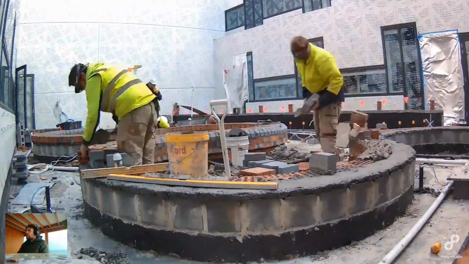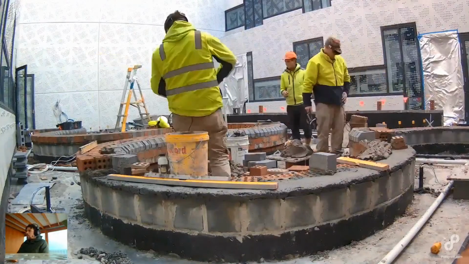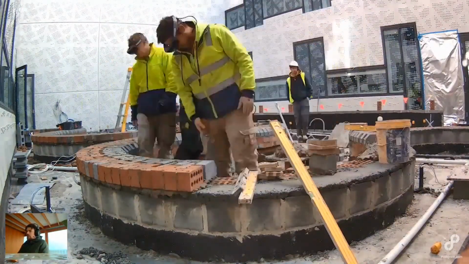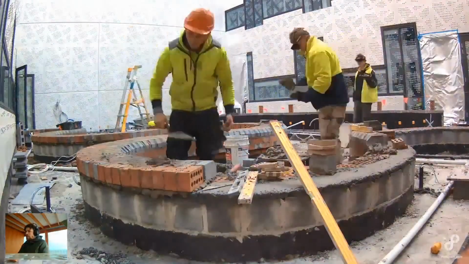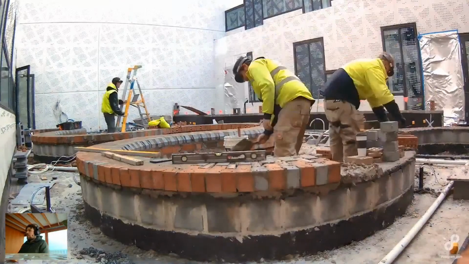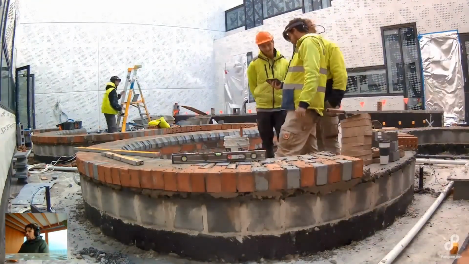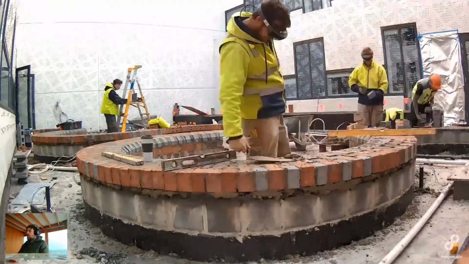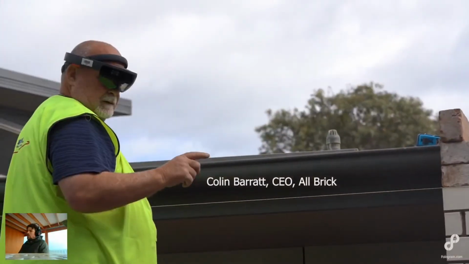There are a couple of other interesting things that happen on the site. One was that other trades had access to the same holographic information, so they could always whack a headset on, and in that earlier part of the video you could see a guy relocating some plumbing. They were able to check where that was going to go with the headset and make sure there weren't going to be any clashes.